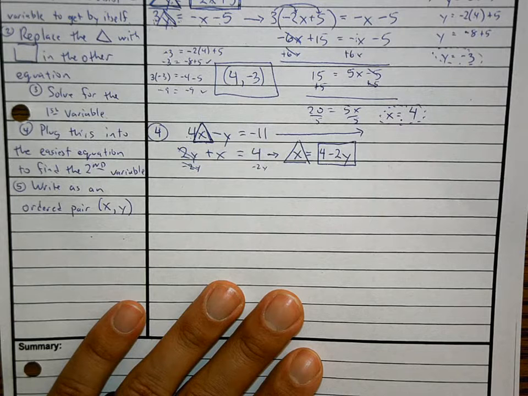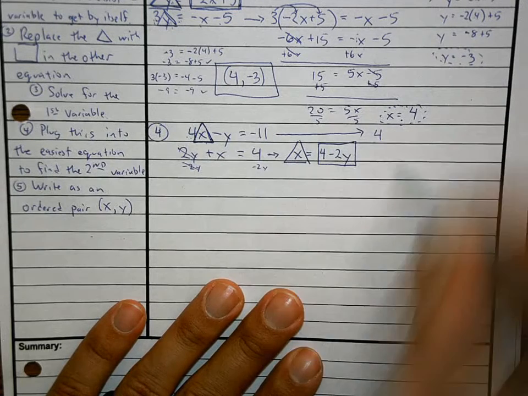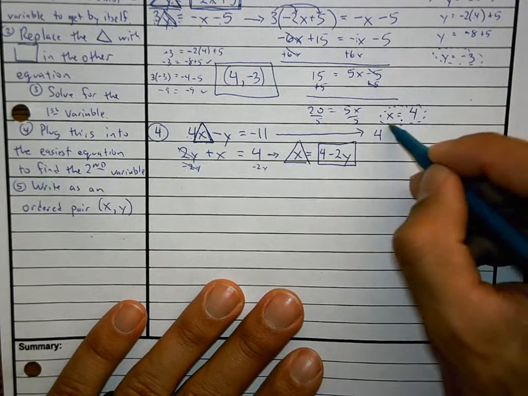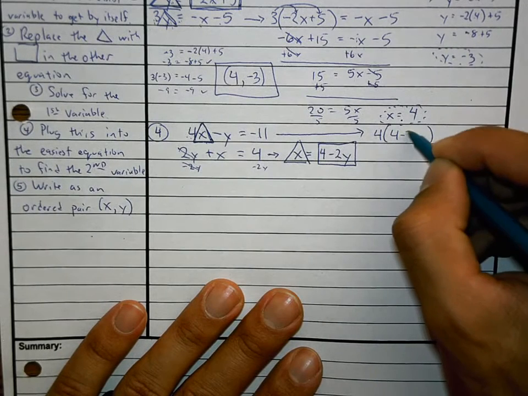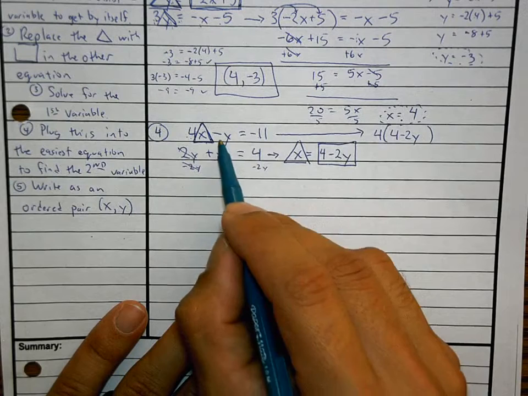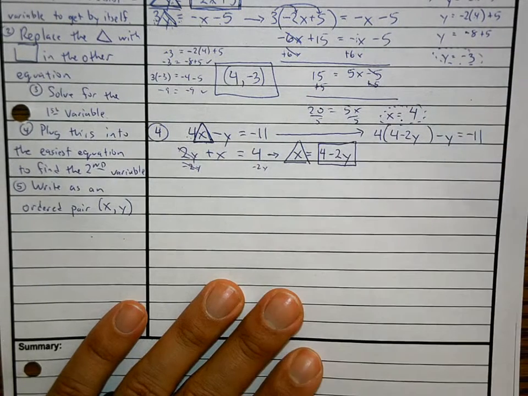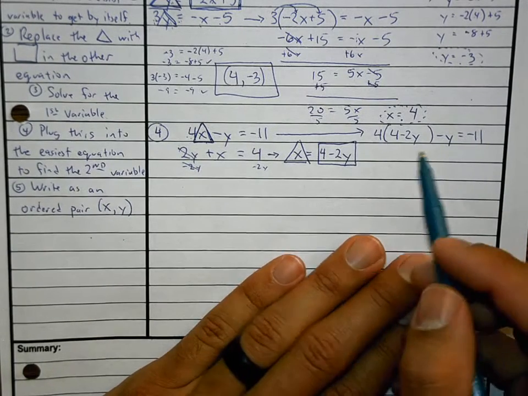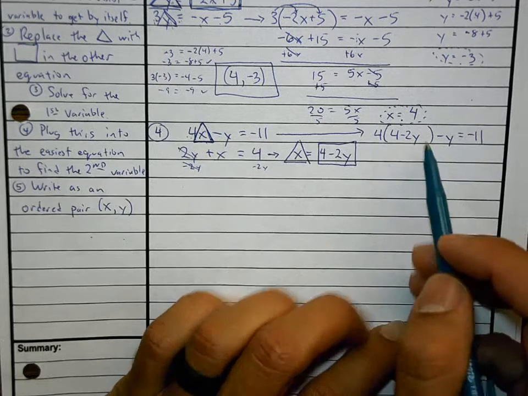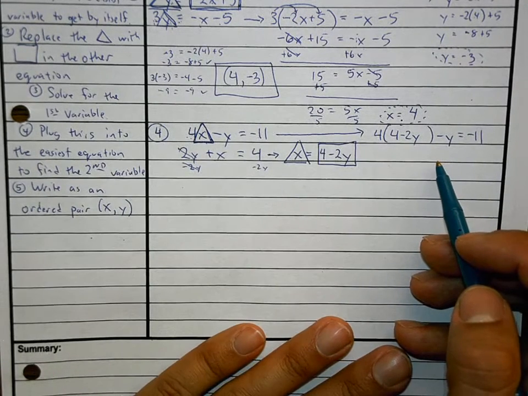Hang in there, Adeline. Oh, yes. 4, instead of the triangle, parentheses, the triangle weighs the same as 4 minus 2y, minus y equals negative 11. That's what I'm hoping you wrote down. Now I'm curious, how many of you wrote down exactly what I have up here? Please raise your hand and see how many got it correct with the substitution method. Ooh, not enough. Okay, that's less than 50%.